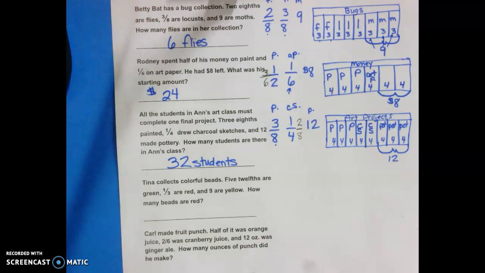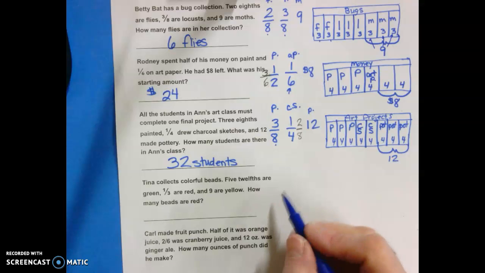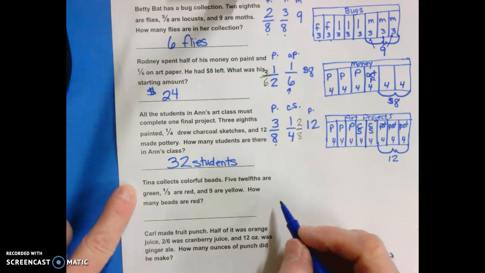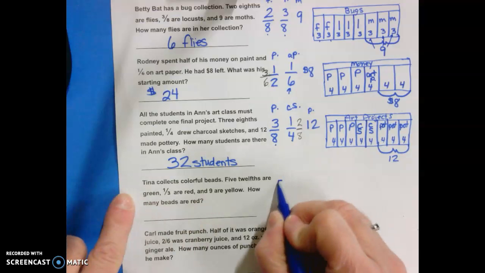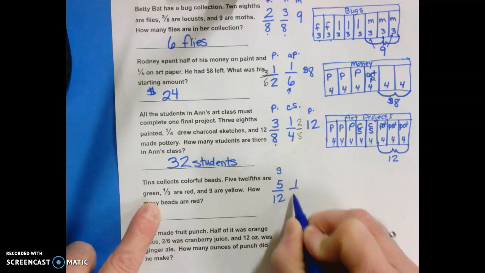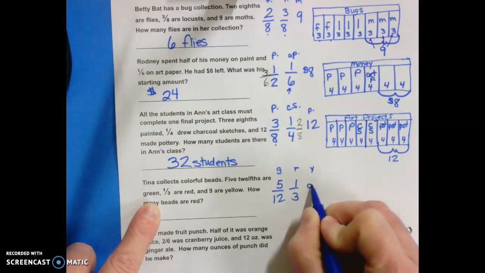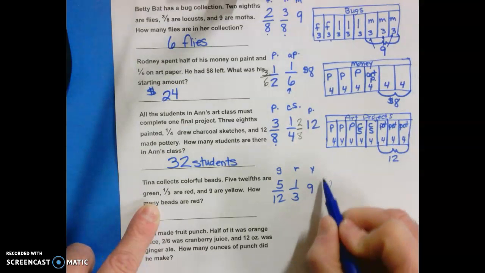Okay, we have 2 more that we're going to do together, and I hope that you're catching on. It doesn't matter what we're talking about. This fraction box strategy, this quick little picture, helps us to get to any question I want to ask. Here we go. Tina collects colorful beads. 5/12 are green. 1/3 are red, and 9 are yellow.